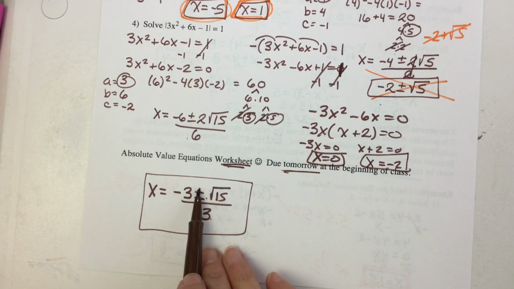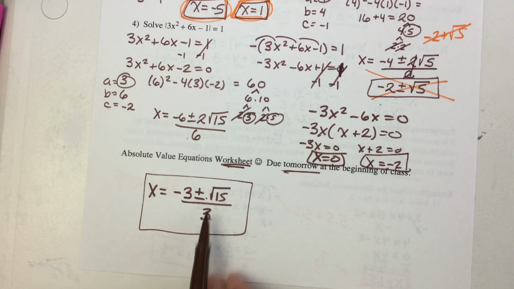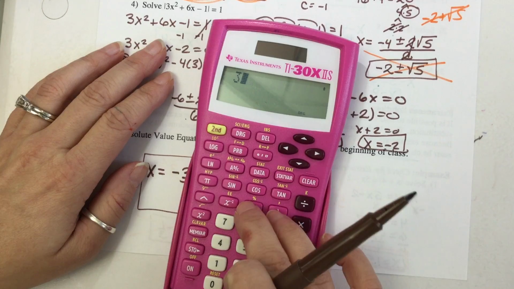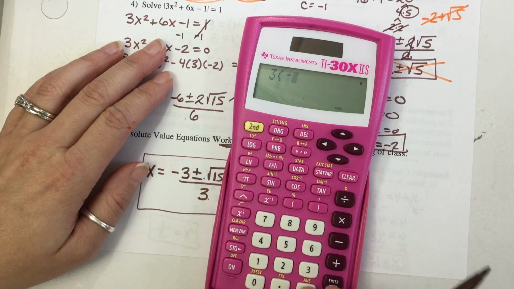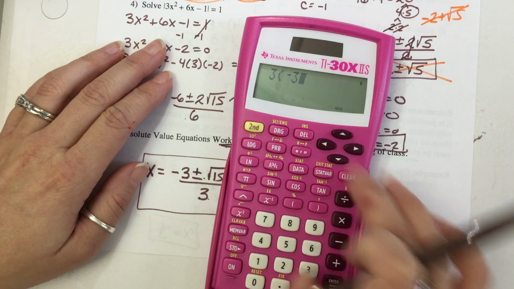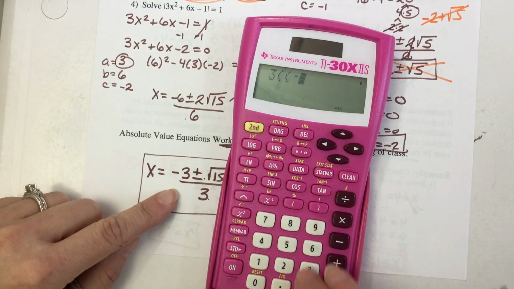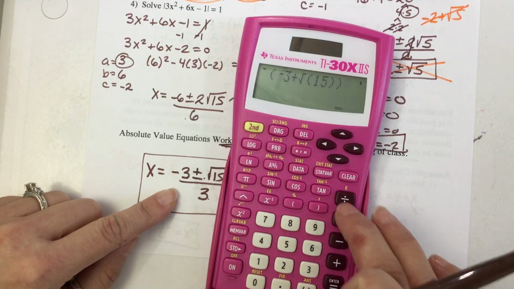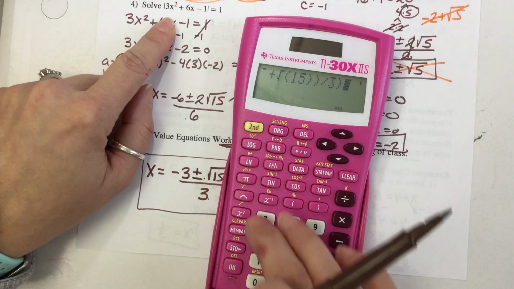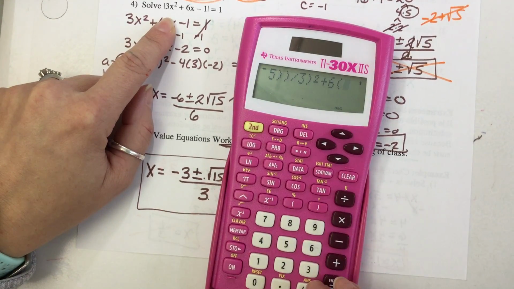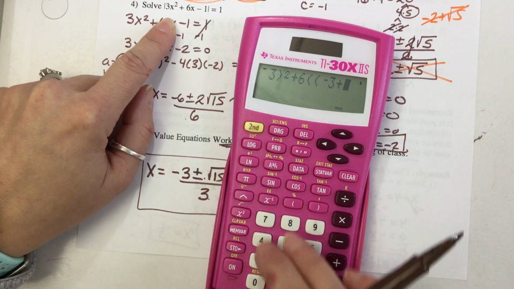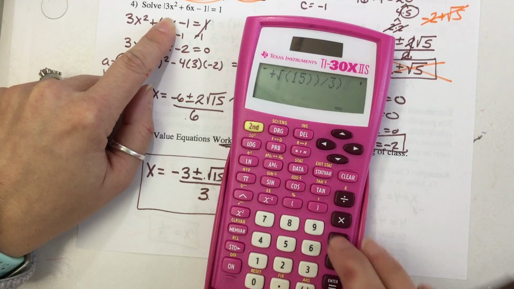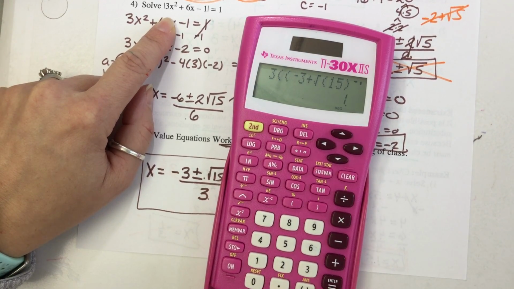So this is negative 3 plus the square root of 15 all over 3. Then it's negative 3 minus the square root of 15 all over 3. So if I go ahead and I plug this in, 3 times, it's negative 3. I'm going to do a separate set of parentheses here. So there's the top. Negative 3 plus the square root of 15, that's the top, divided by 3, close it, to the power of 2, plus 6. The top, negative 3 plus the square root of 15, divided by 3, close it, minus 1. We have to see if that's a 1. That is a 1. Oh my gosh.